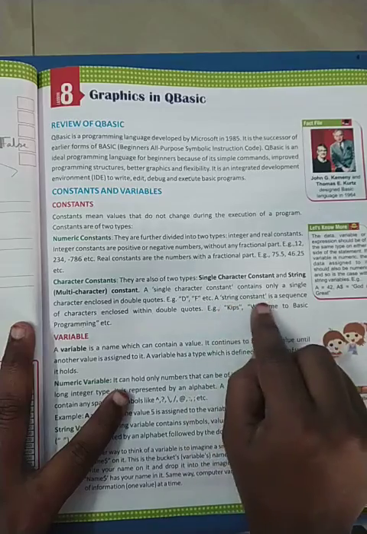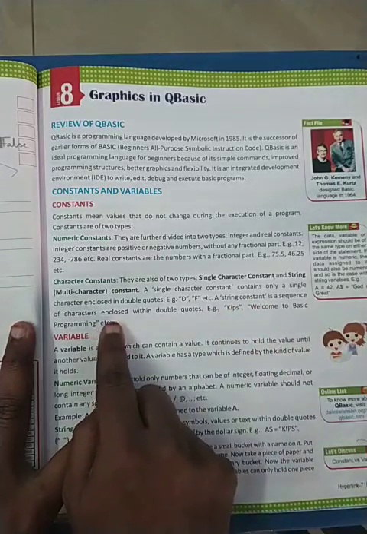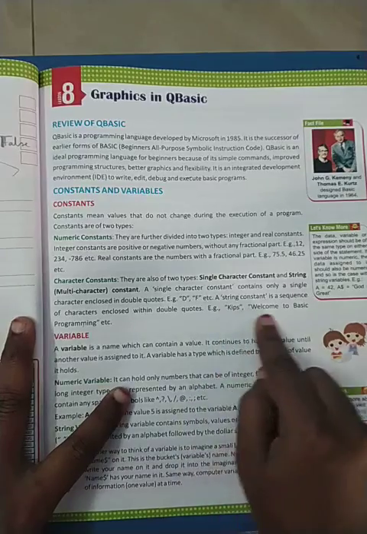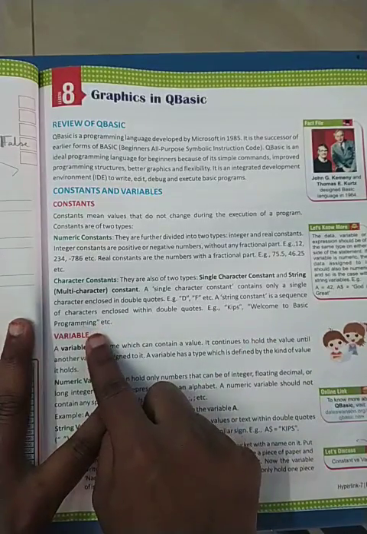Whereas a string is a group of characters, also in double quotes, so it will give you the meanings, like welcome to the basic programming, etc.